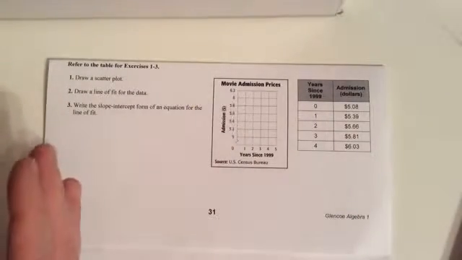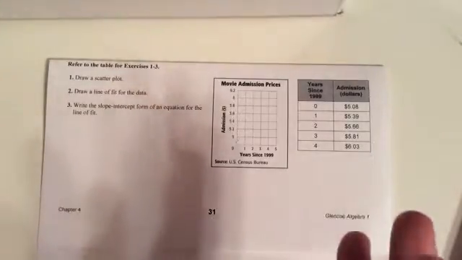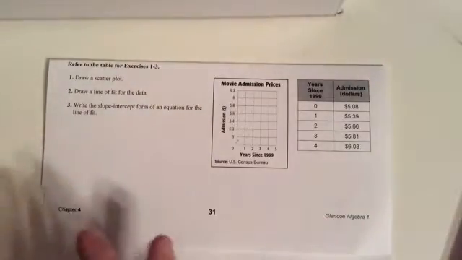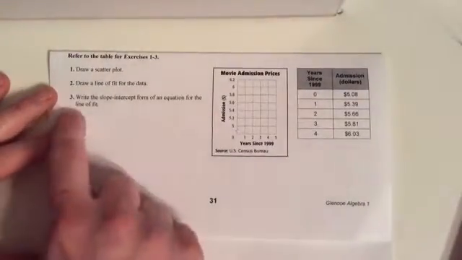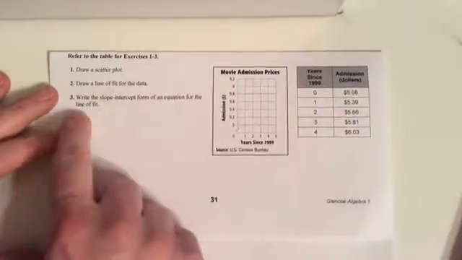Again, draw the line. It's got to be a straight line where about half the points are on one side and half the points are on the other side of the line. You all may draw different lines, and that's okay. When we're doing it by hand, it's not an exact science. And then we're going to write the slope-intercept form of the equation for the line of fit.